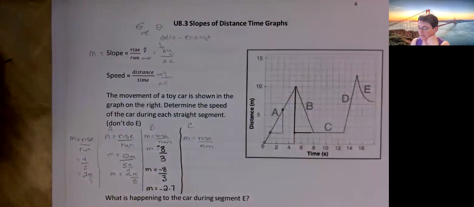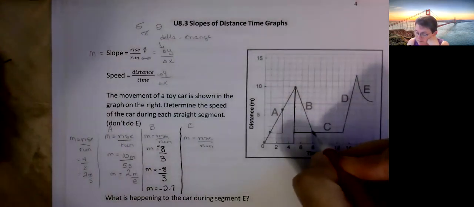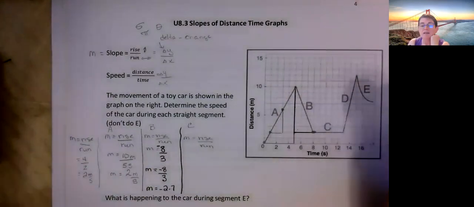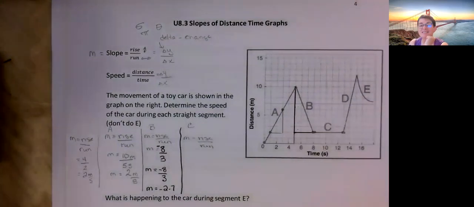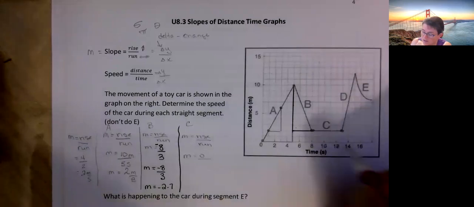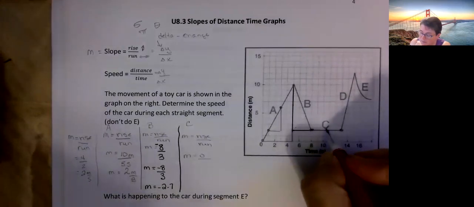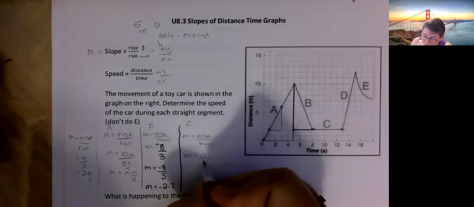We've still got our same formula. I'm not starting with anything else. But if we put a dot at the beginning of the line C and at the end of C, how much did it go up or down? Yeah, it didn't. So m is equal to 0 over 1, 2, 3, 4, 5. It really doesn't matter. 5.